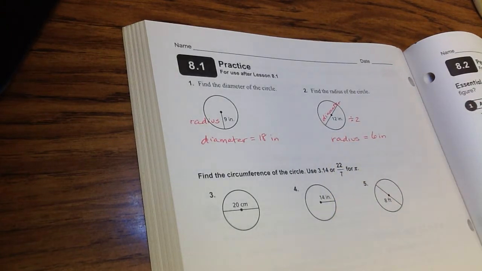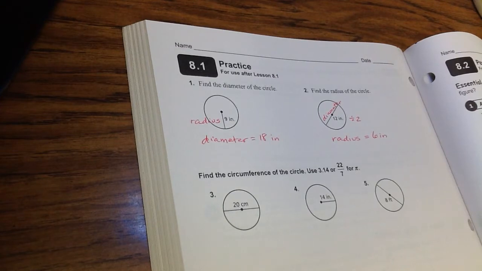Now, there's a song called The Circle Rap. It goes like this. The circle rap, 'cause you cared. Area of a circle equals pi r squared. Circumference has 2 ways to go. 2 pi r or pi d, you know.